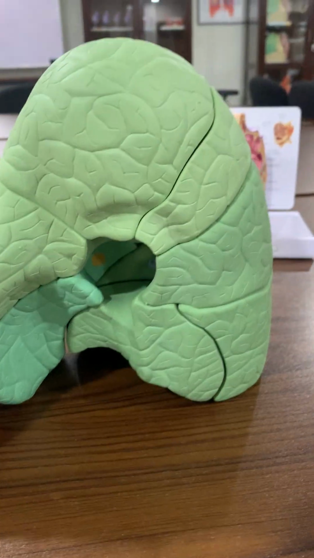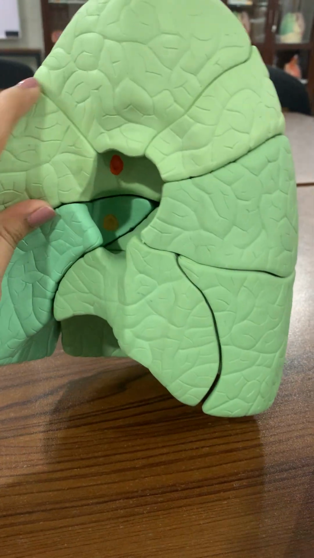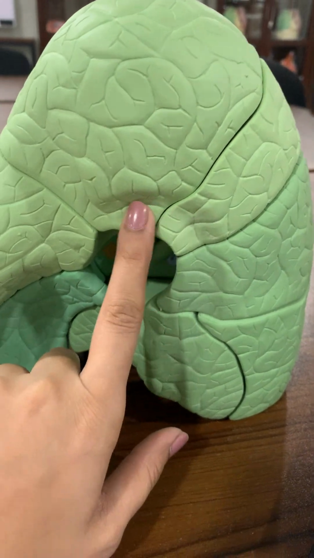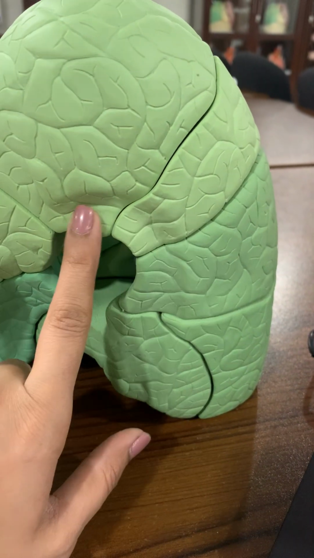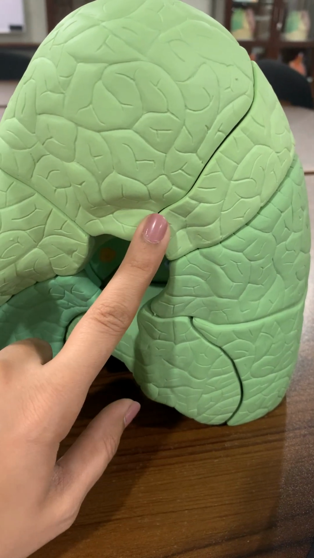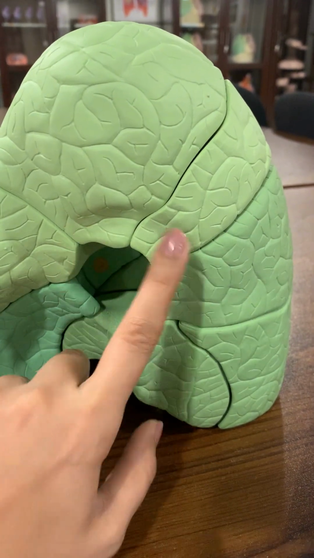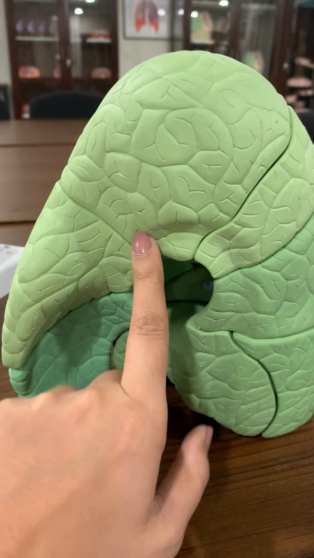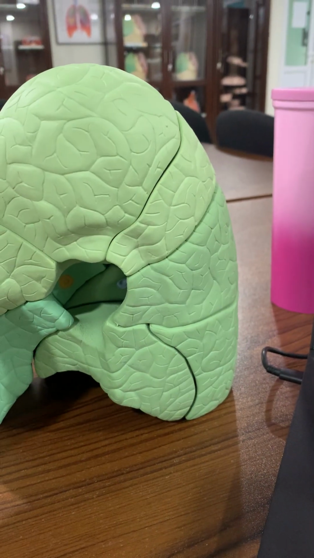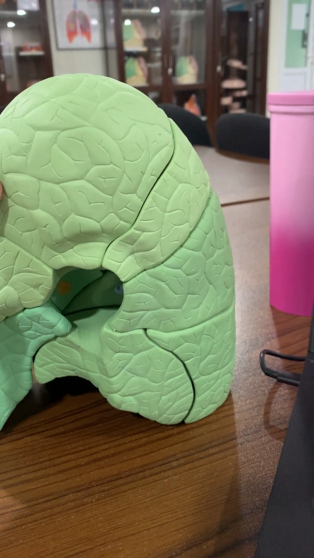Now we will cover the impressions of the right lung. First and foremost, we have the groove here. This is the groove for the azygous vein. We know that the azygous vein is the final vein that the hemizygous vein drains into. So this is the groove for the azygous vein. Then we have this impression for the superior vena cava, and here another impression lies for the brachiocephalic vein.